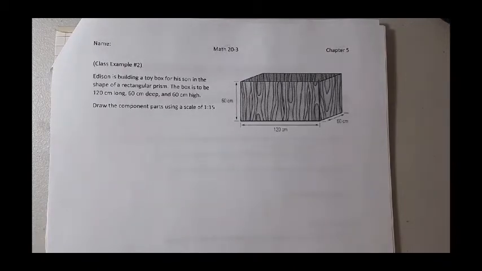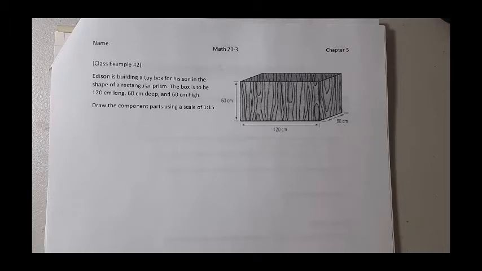Today's lesson is basically part 2 of chapter 5.2, which is about how we can draw or sketch two-dimensional representations of each of the views. It does involve three-dimensional objects. However, we didn't do any calculation last time. We only did how we can sketch from the front view, side view, and top-down view.